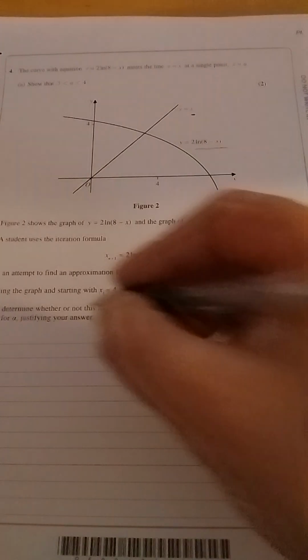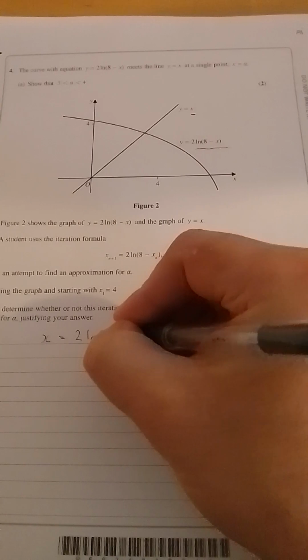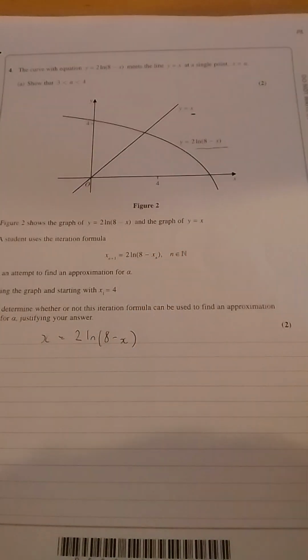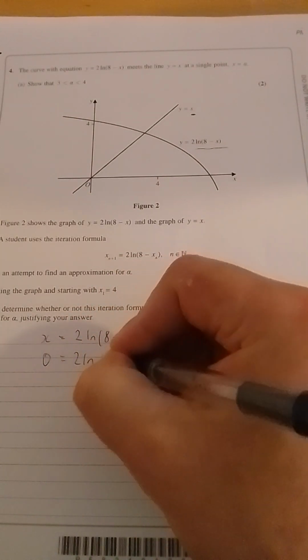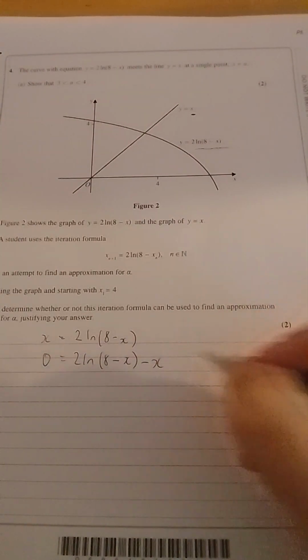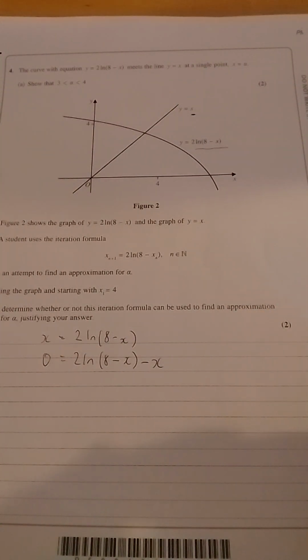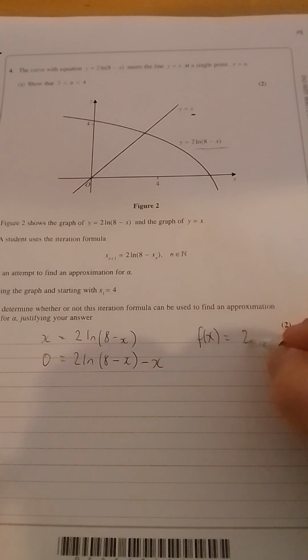So in other words, x will be equal to 2 natural log of 8 minus x, which if we bring everything to one side, we could say 0 is equal to 2 natural log of 8 minus x minus x. So if we define a function f of x equal to 2 natural log of 8 minus x minus x, we will be looking for the roots of that equation.